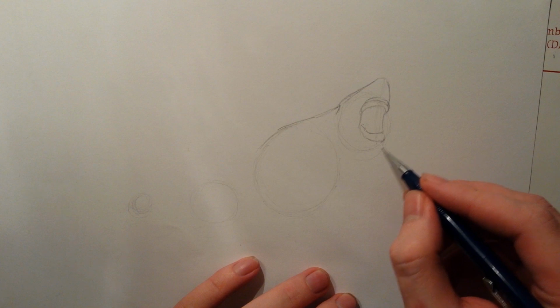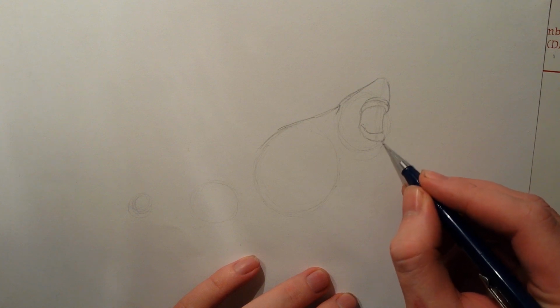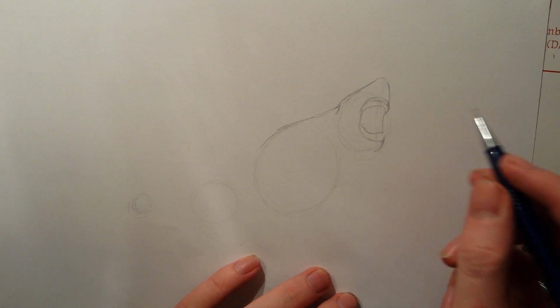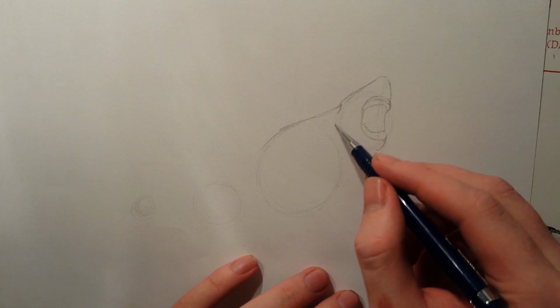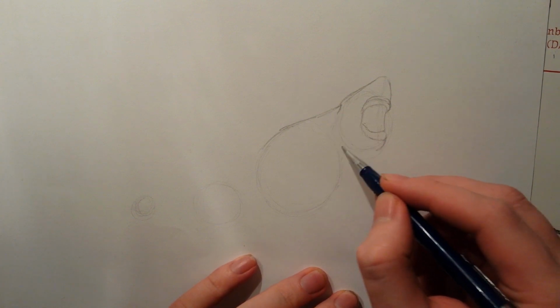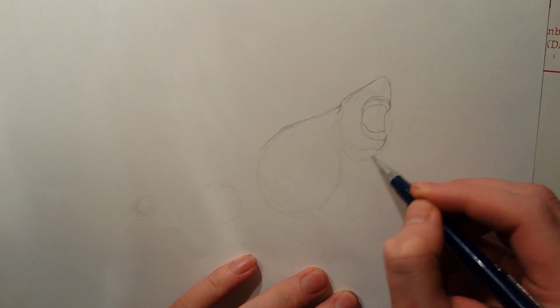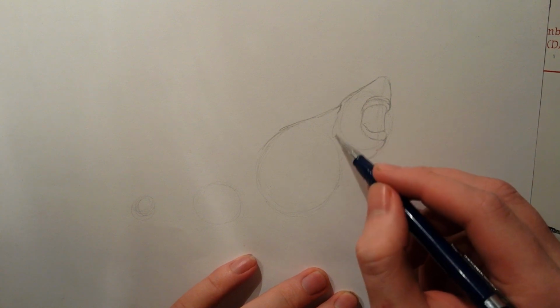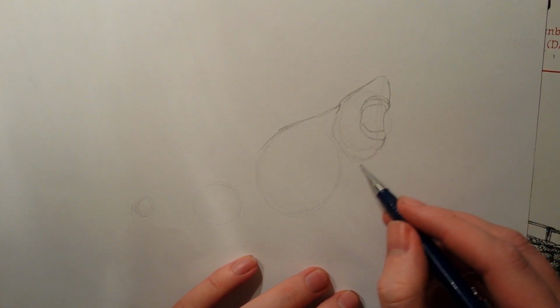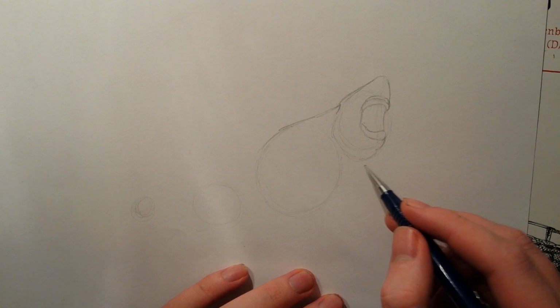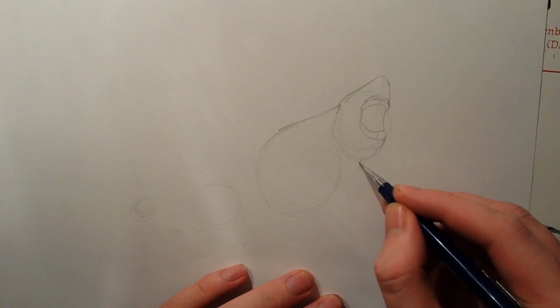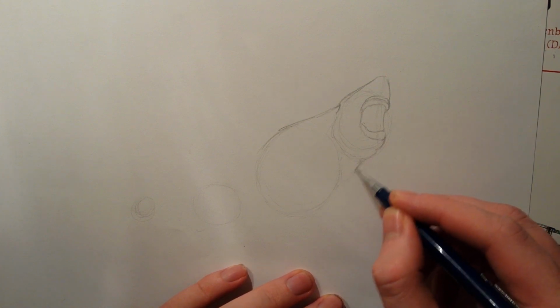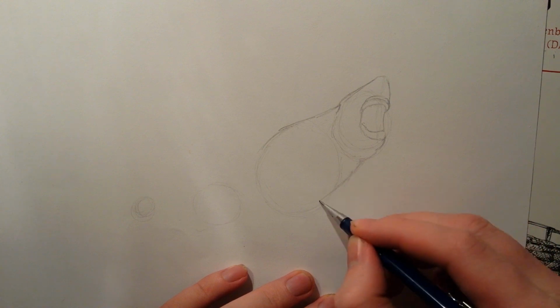Alright, so now we want to draw a line for his jaw. Now let's actually try and make this his head, just for the sake of getting the proportions right. So this is actually part of his neck still, and then over here his body starts again.